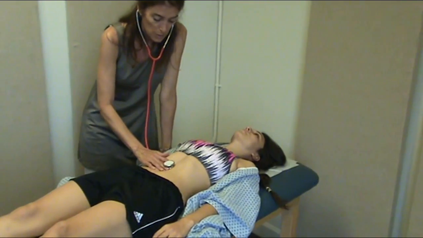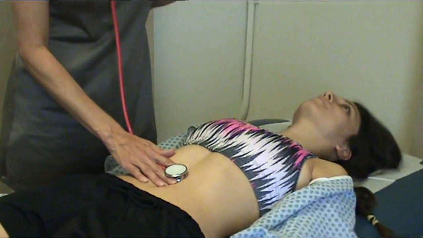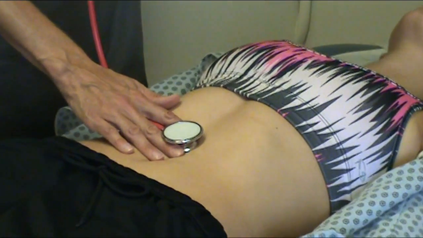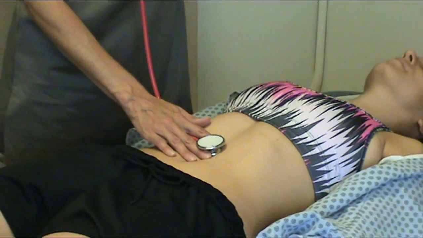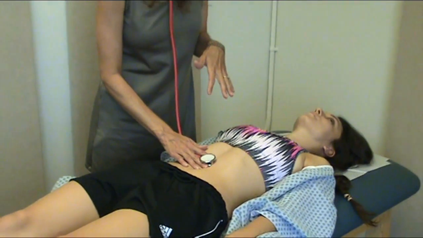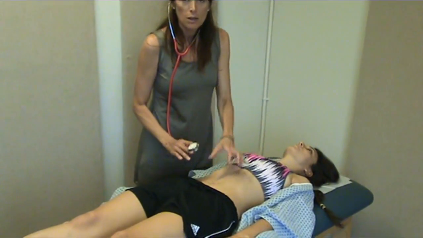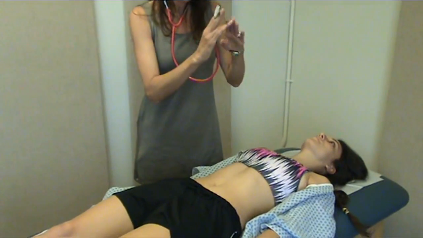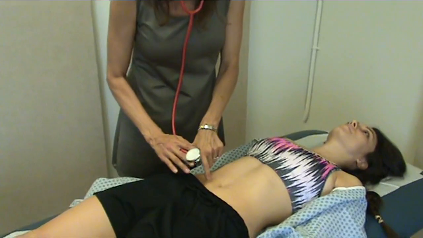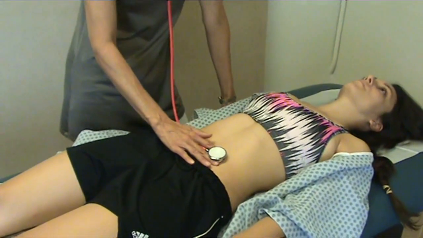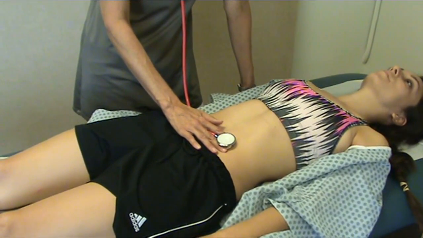And again, you're going to be listening for a swooshing sound, which would be positive for a bruit. So that's the abdominal aorta. Then you're going to move laterally to the umbilicus. The aorta comes down and bifurcates into the iliac arteries. So you're going to move down on either side of the umbilicus, listening to the iliac arteries.